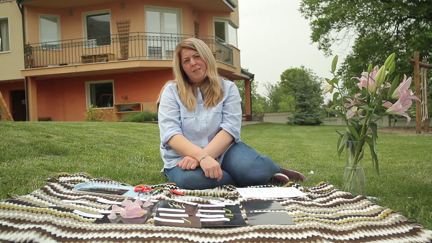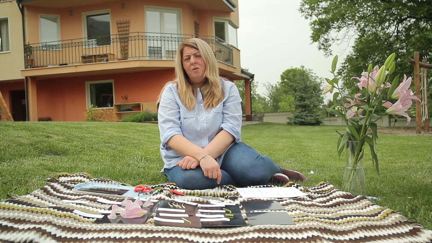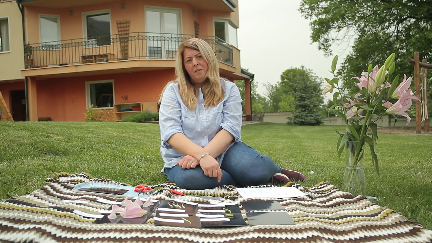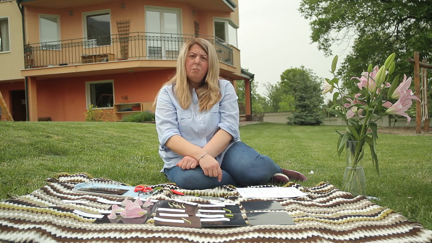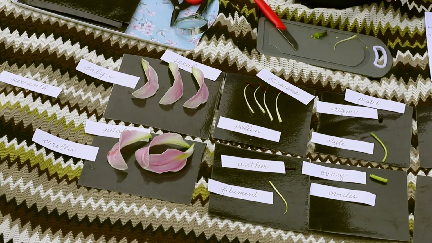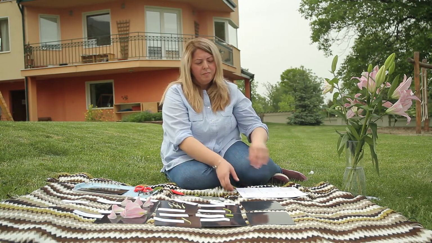Hope that you have enjoyed our flower dissection. Now it's your turn to choose a flower and to do a dissection. And it's good if you share your dissection with me. You can compare your parts of the flower with my parts of the flower. You can go on a walk with your friend or any of your family members, collect some flowers and do a dissection.